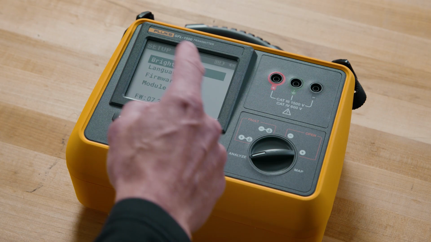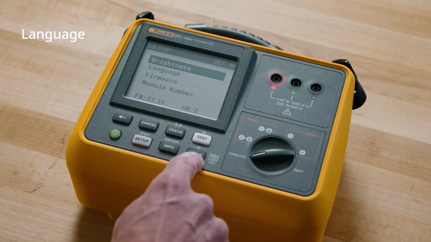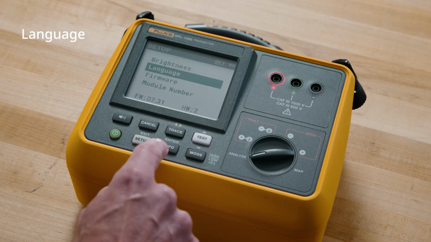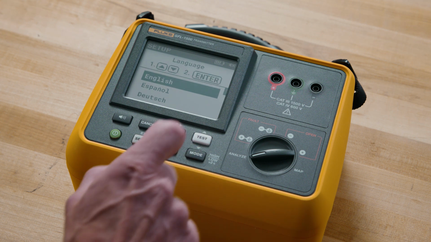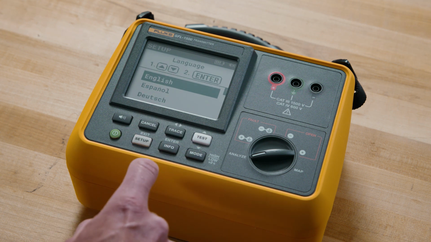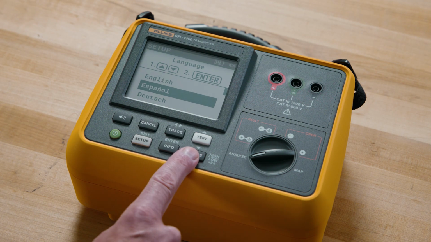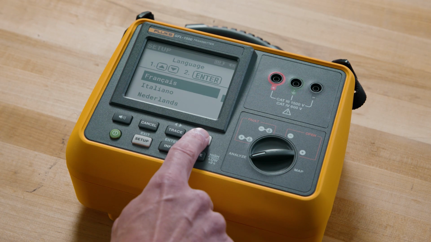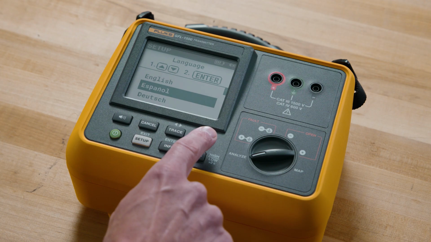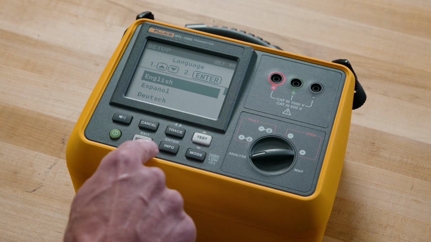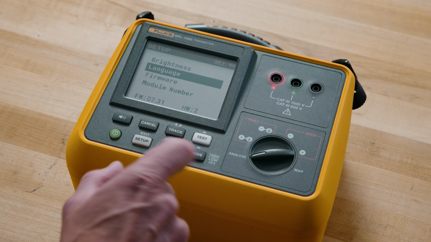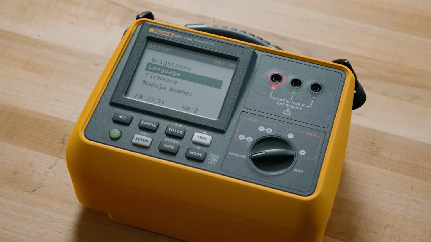The next choice is the language. I hit the Mode button to go down. I hit Info or Enter to go into it, and I can change the language to the language that I need. You would hit the Mode button to go down, and the Test button is your up arrow. And then hit Enter when you're done, and it will go back to the settings screen.